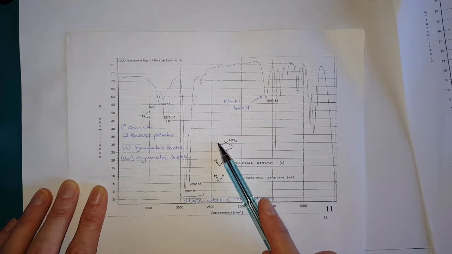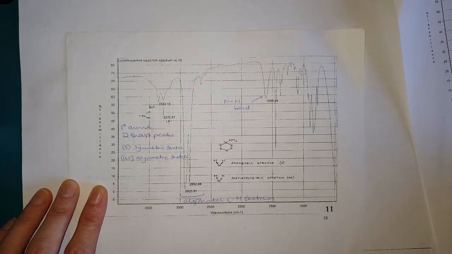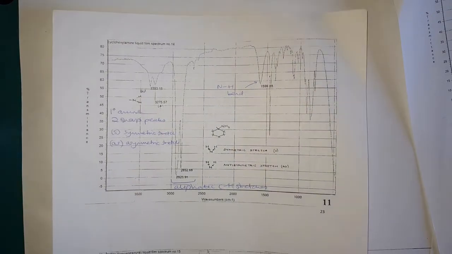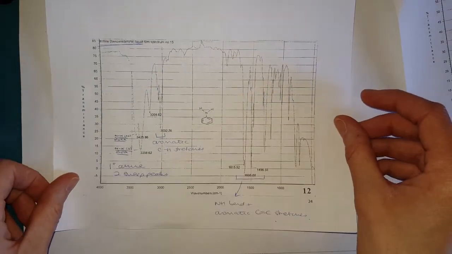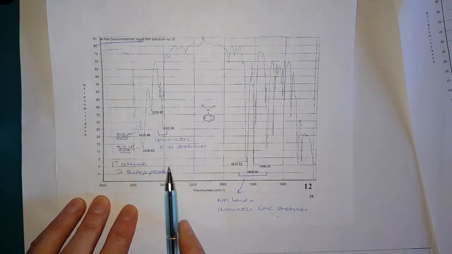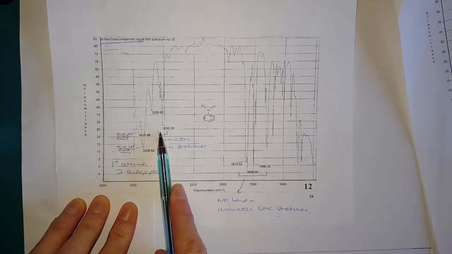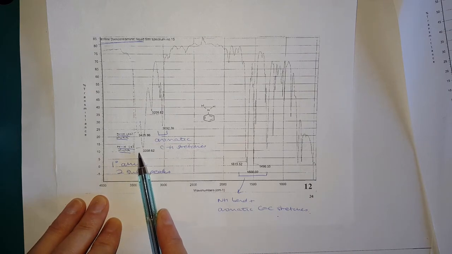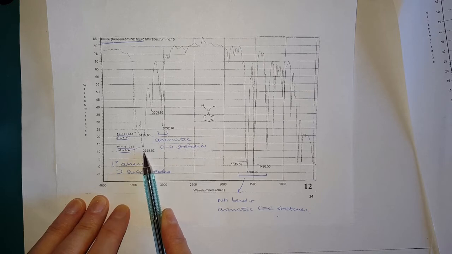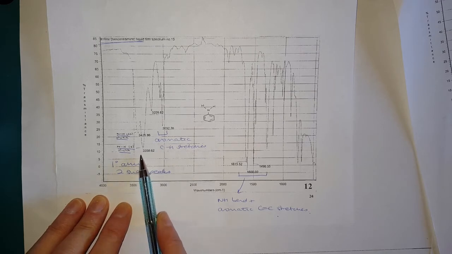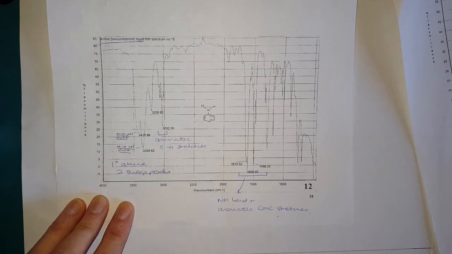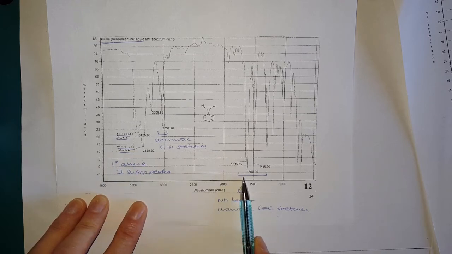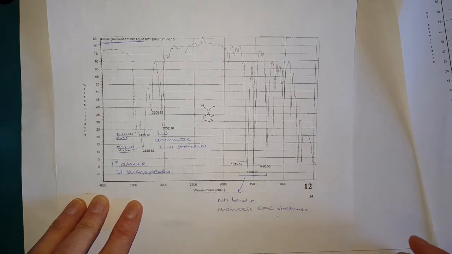What happens if this 6-membered ring is not an aliphatic ring but an aromatic ring? We see a bit of a difference in the spectrum. We've got aromatic CH stretches here around 3000 wave numbers. We've still got these 2 sharp peaks corresponding to NH stretches in a primary amine around 3300, 3400 wave numbers, and this group of peaks here corresponds to both NH bend and aromatic carbon-carbon double bond stretches.